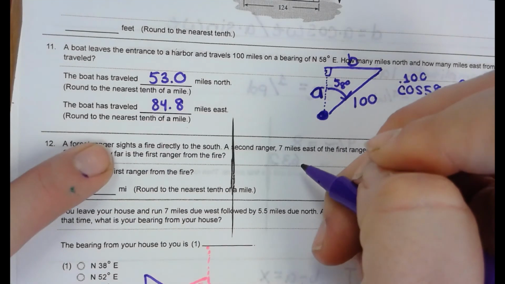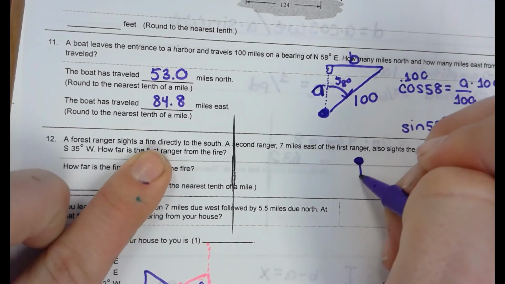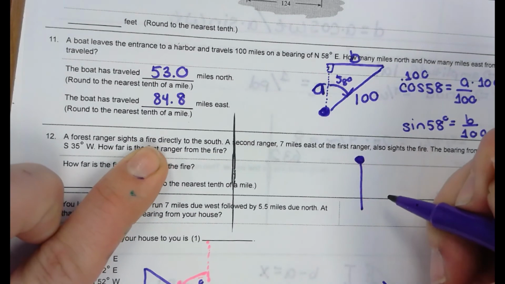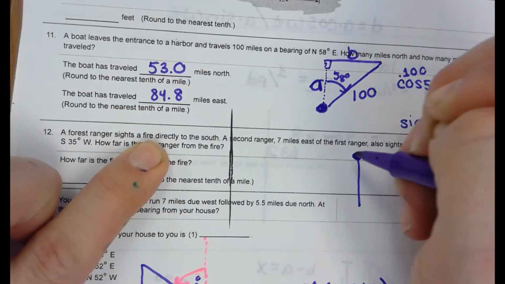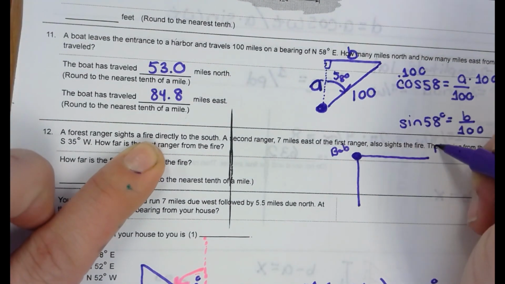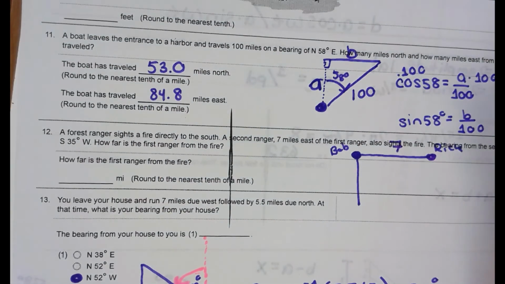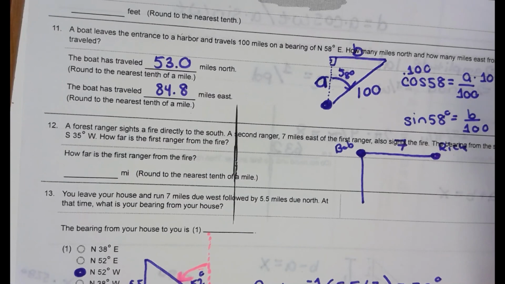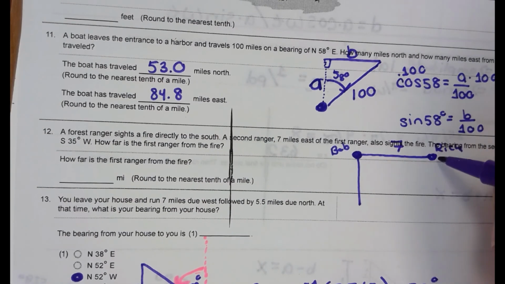Okay, so let me start doing what I'm motioning out here. Here's the first ranger, and he sights a fire directly south. What's that ranger's name? Bob. Okay, second ranger, Ranger Rick. Rick is out here 7 miles to the east, and he also sights the fire.